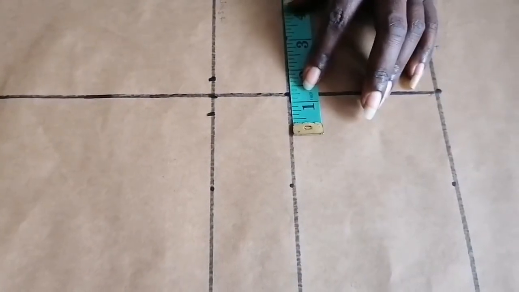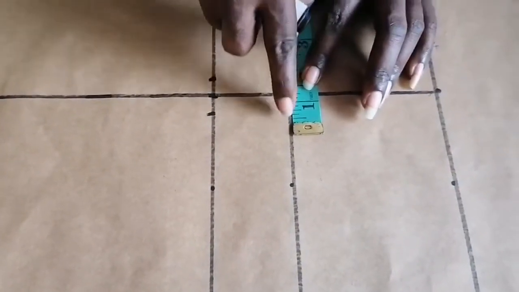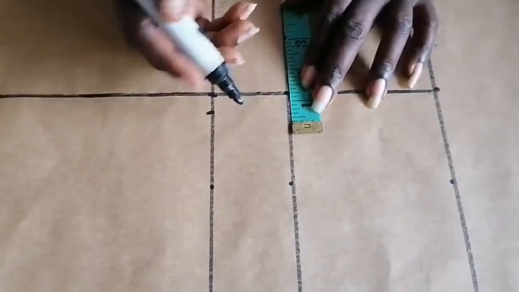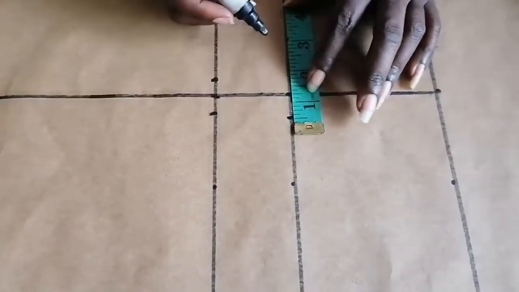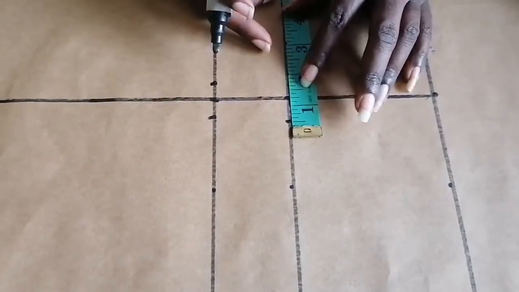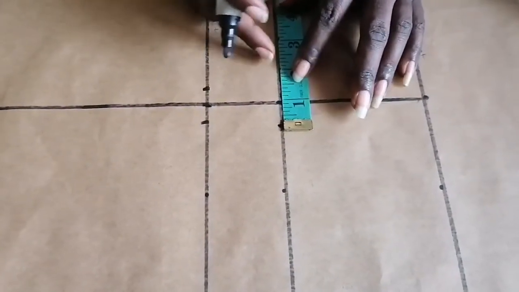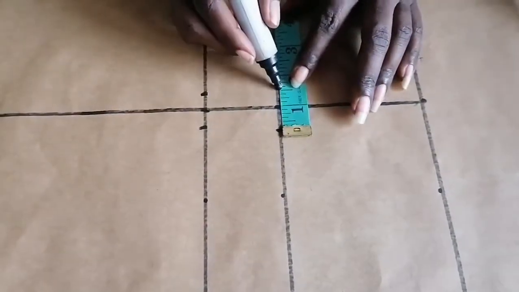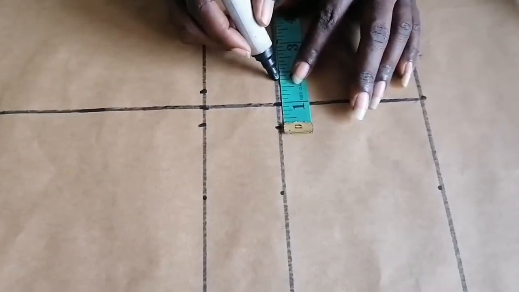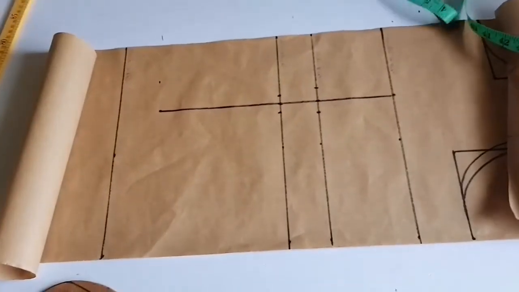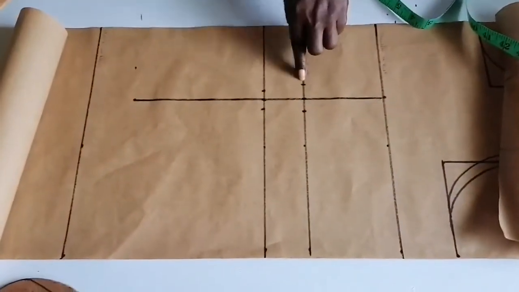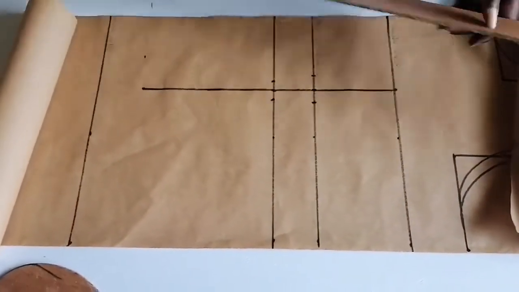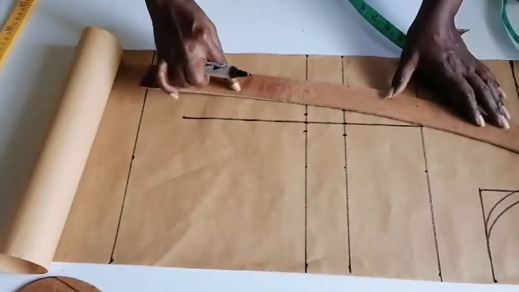Okay, let me place it on it. This is quarter. This is the half. So place this one here. And when you come here too, we'll have half and quarter. This is half. This is quarter. And then from there we are going to join from the bust line to underbust to waist to the hip line. And so that's how it's going to be.